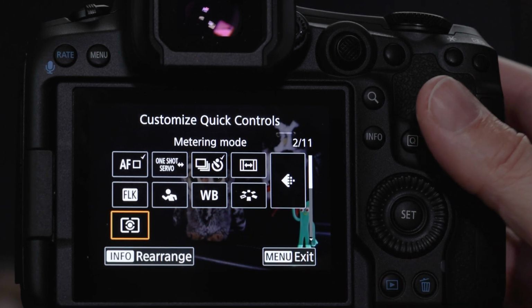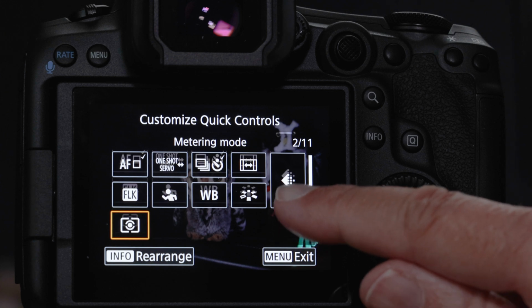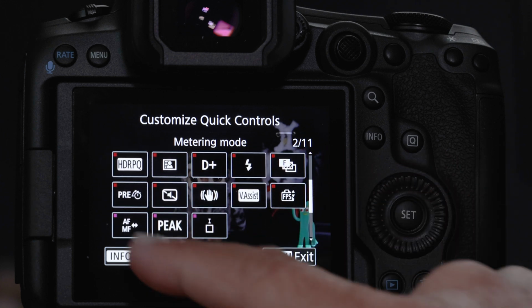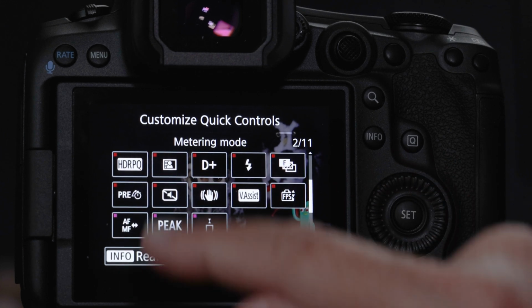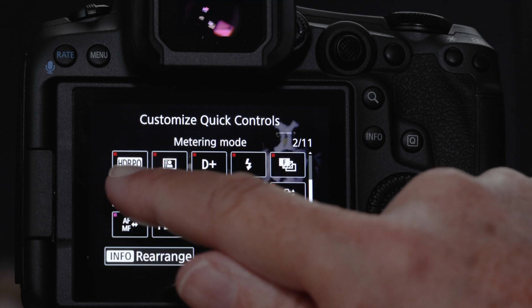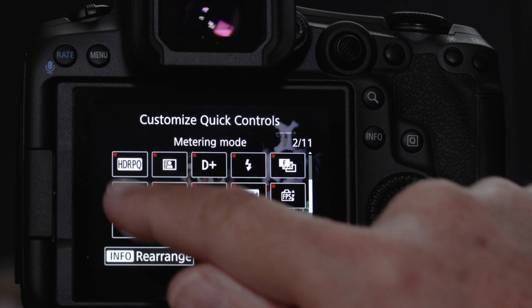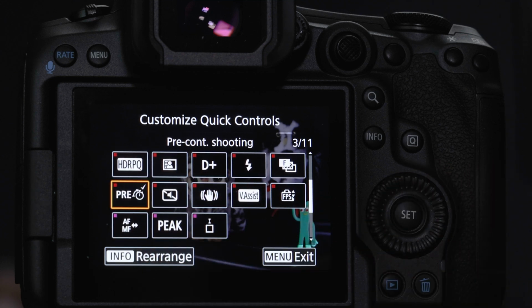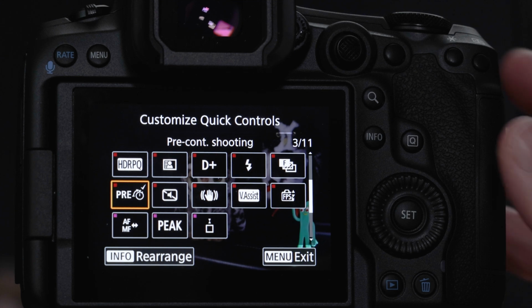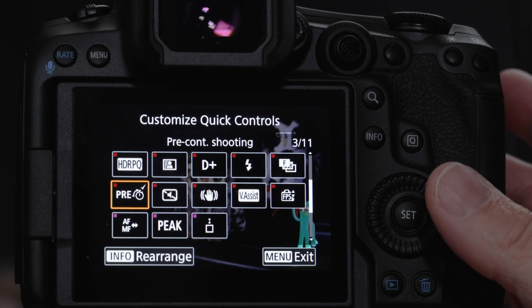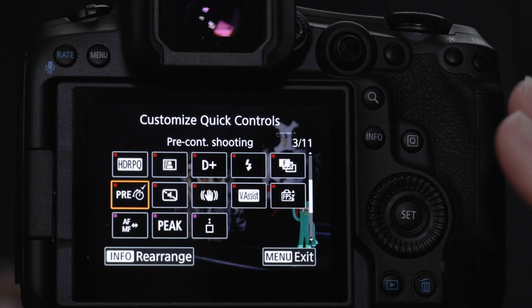So we have two. If we scroll down, there's a magic setting here. Look at that. There's the pre-shooting mode, guys. That is an amazing feature of this camera. So now we have that on the quick control menu. I'll explain that in a little bit. Okay, well, great. Now don't click out yet.